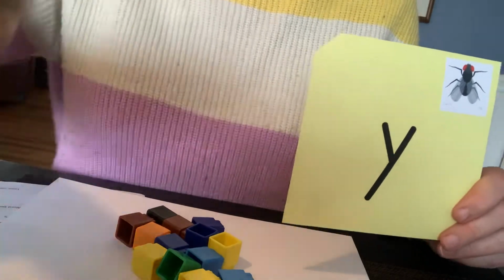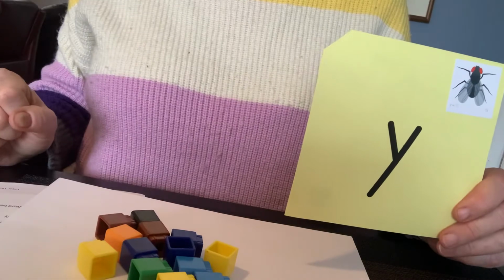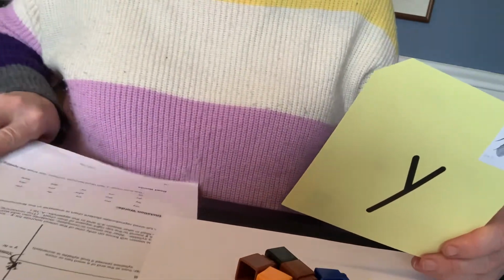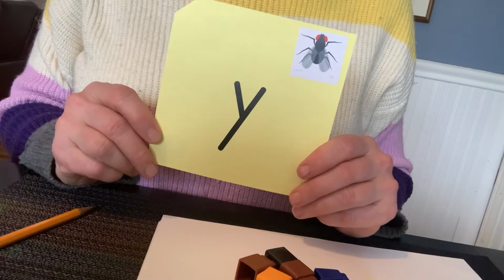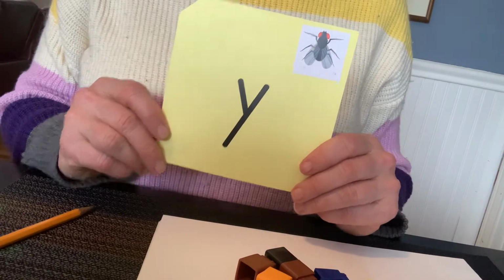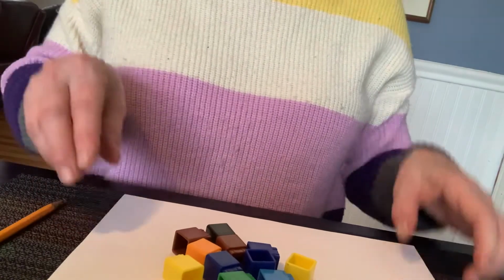So, for the letter Y, we're going to do a multisensory activity with just some Unifix cubes. I'm looking at the letter Y. We are going to form our cubes into the shape of the letter Y. So go ahead and show me what you can do.